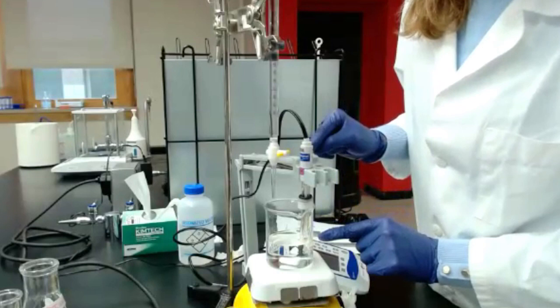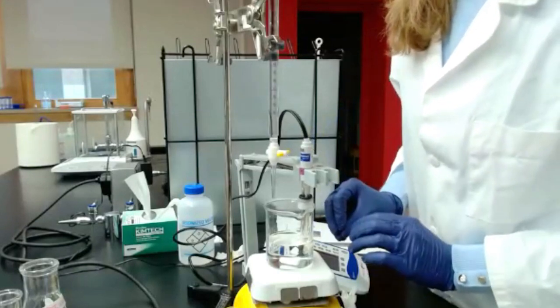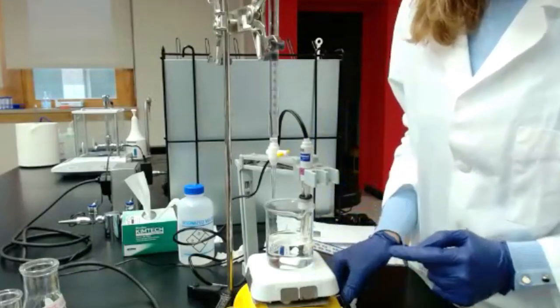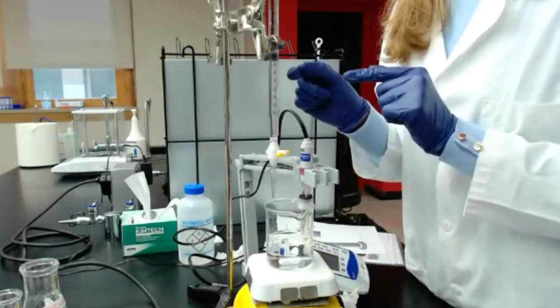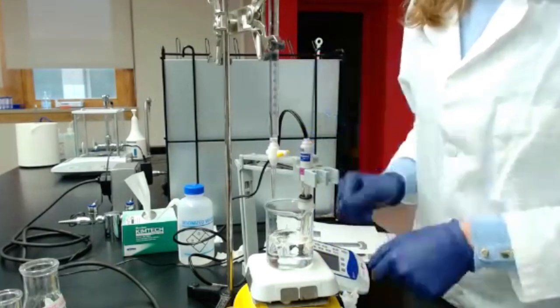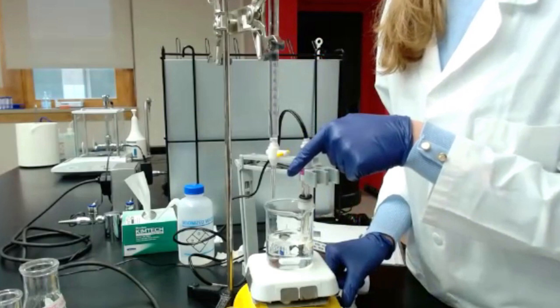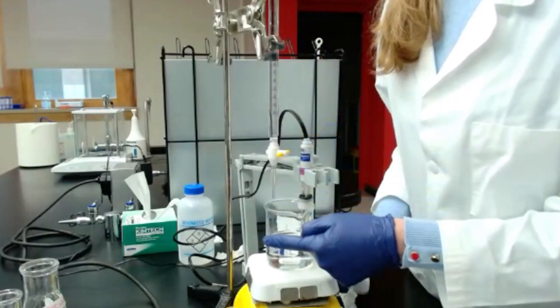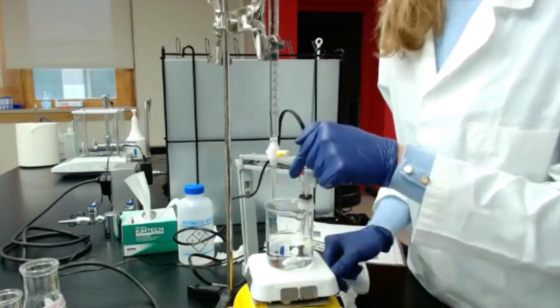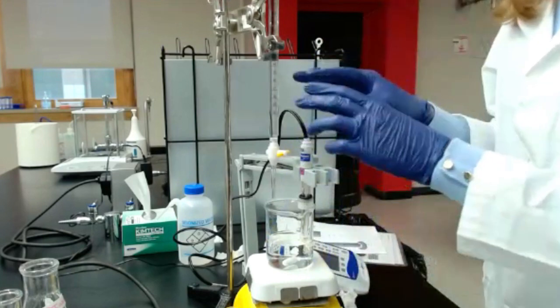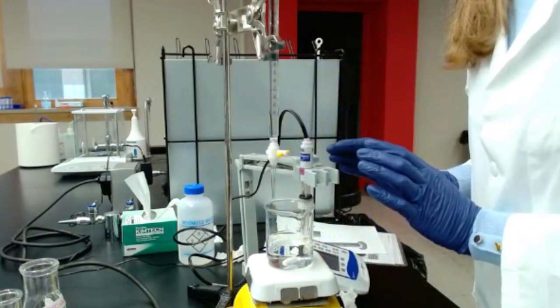So make sure the probe is within the solution and the stir bar is not touching it. In addition, make sure you have the tip of the burette on top, not touching the wall of the beaker, but just on top of the solution. So that's 3 different things, 3 setups.